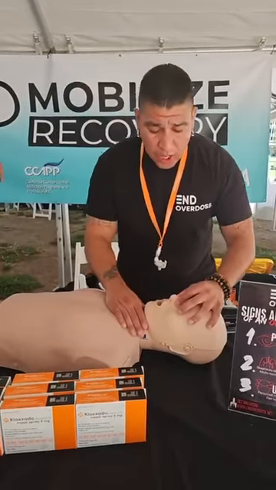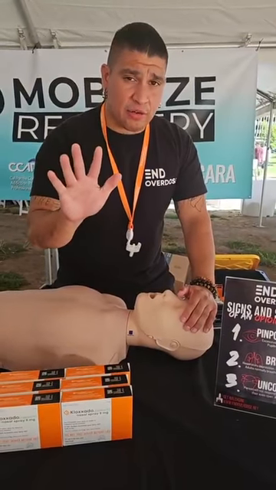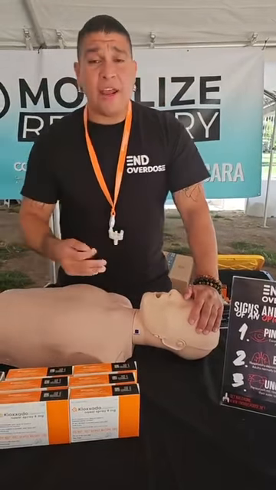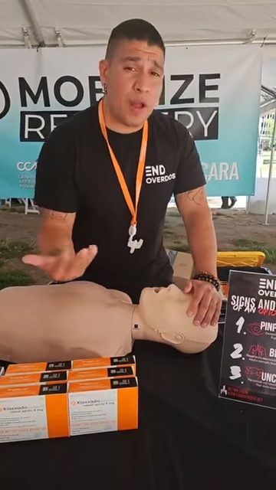Step 4 is continued care. After we administer the medication, we want to start rescue breathing. We want to clog the nose, tilt the head back. We want to give this person a breath every 5 seconds, okay? Every 5 seconds. Now, if it hits 3 minutes and they are still unresponsive, administer a second dose in the opposite nostril and continue rescue breathing.